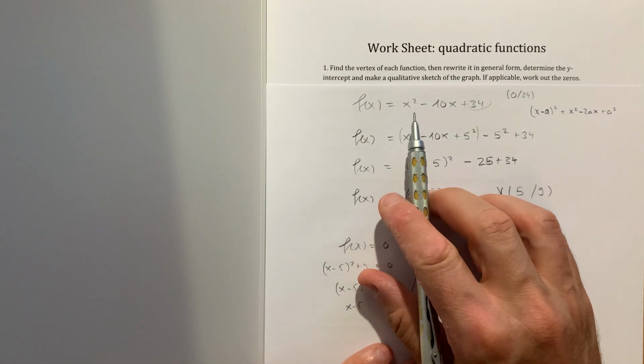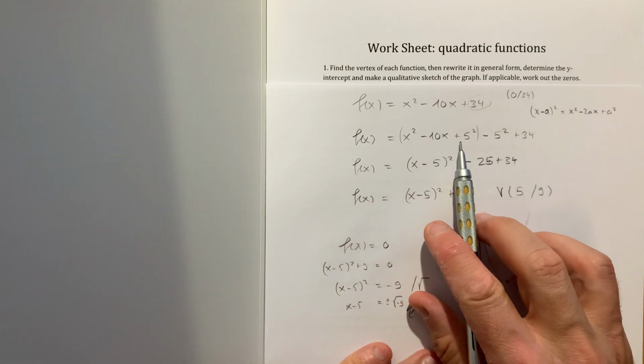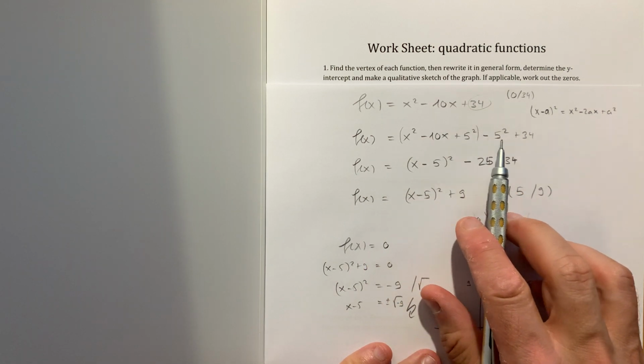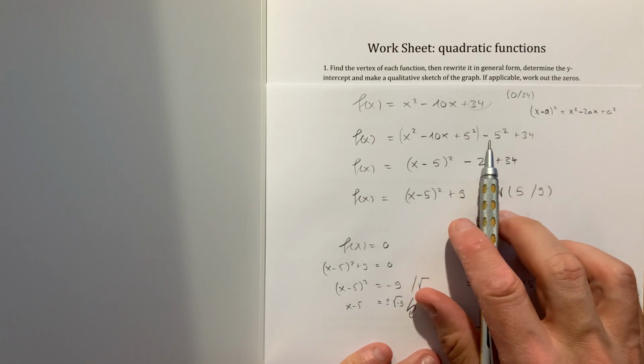Just keep this in mind. You have a minus 10 here. So then again, you add something and you subtract it right away. Like before, it's the same thing.